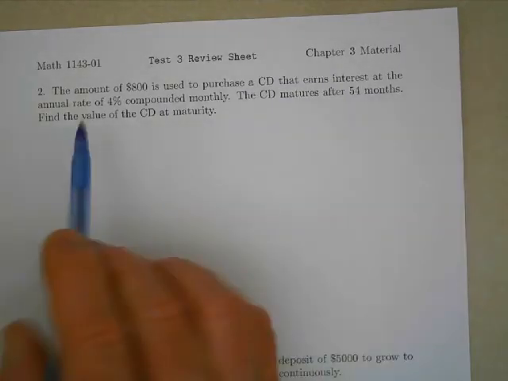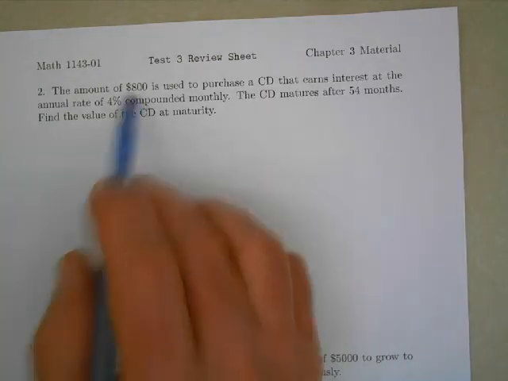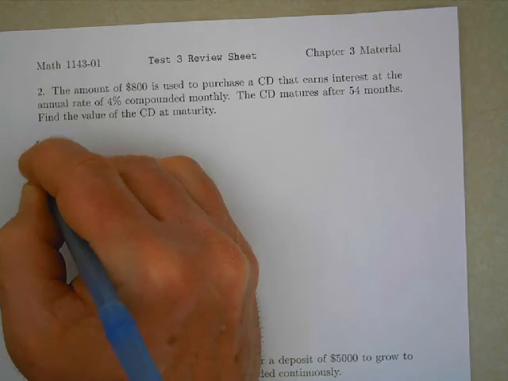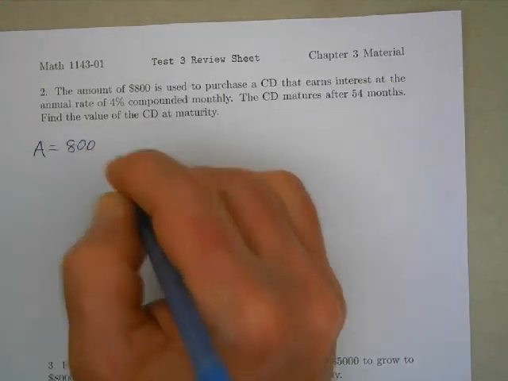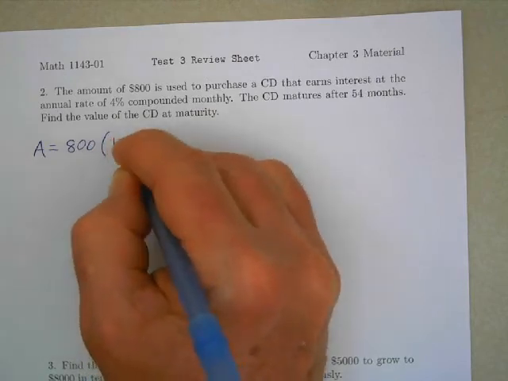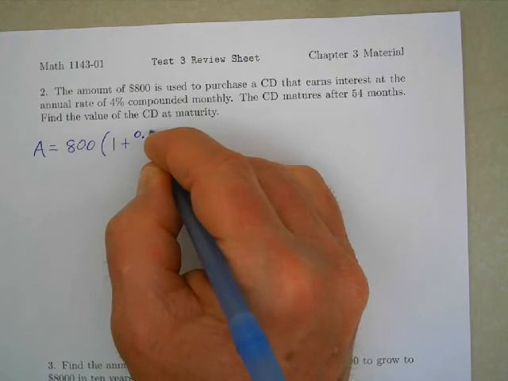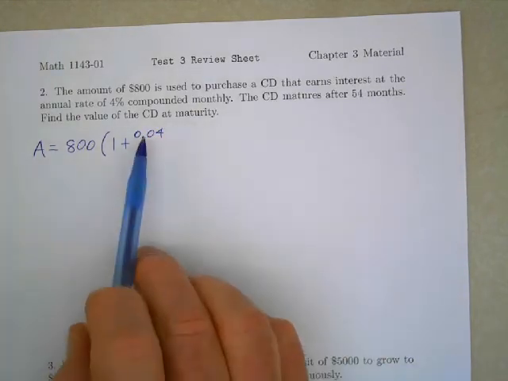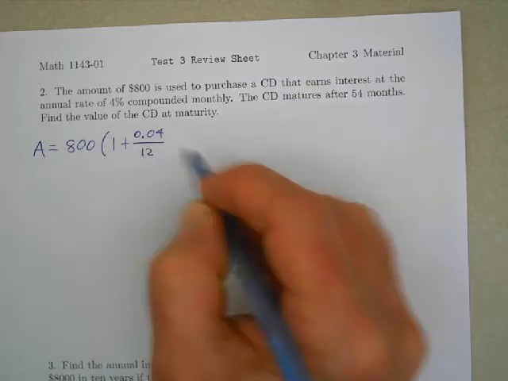So the compound interest formula, the initial amount is $800. And so A equals 800 times 1 plus the decimal form of the interest rate, 0.04. And the interest is compounded monthly. That means 12 times a year.